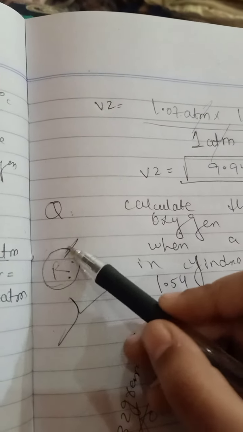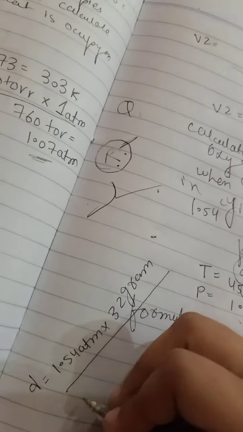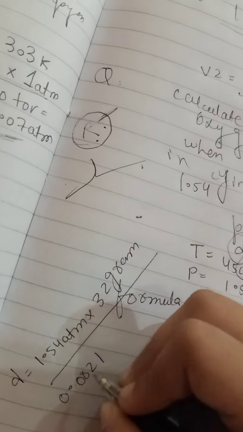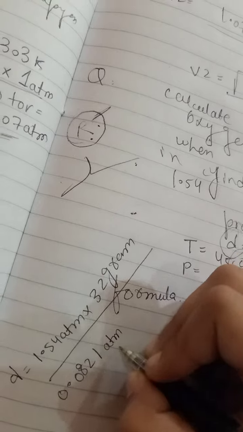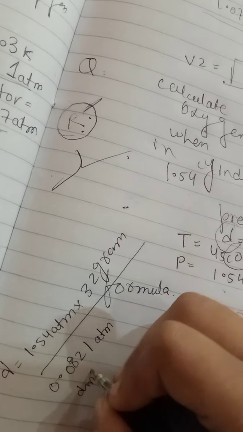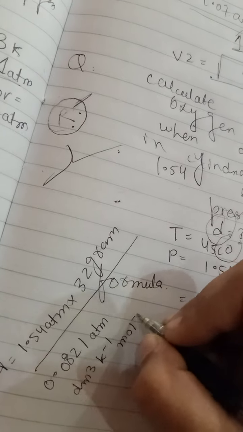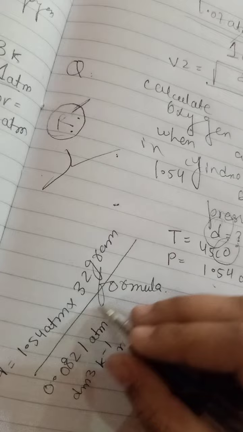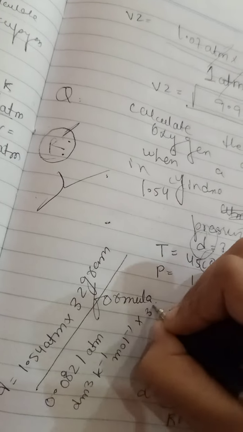On the basis of that, the STP value of R was 0.0821 atm dm cube Kelvin inverse mole inverse. That was the value of R at STP, and T is 318 Kelvin.